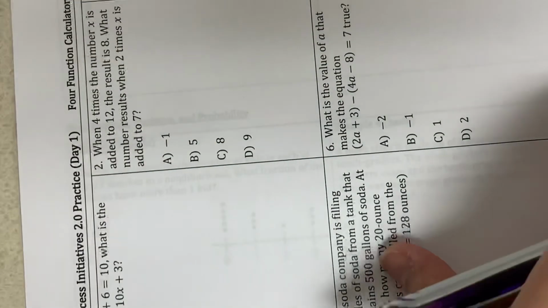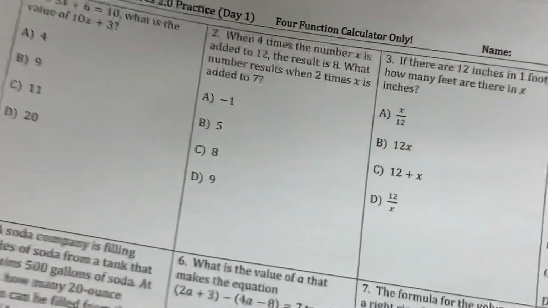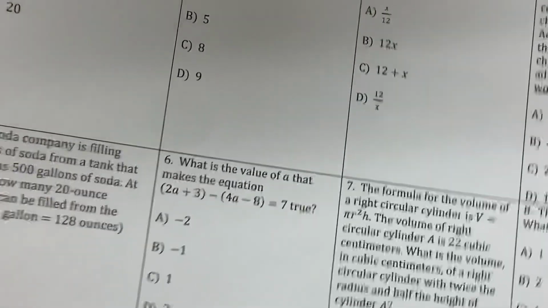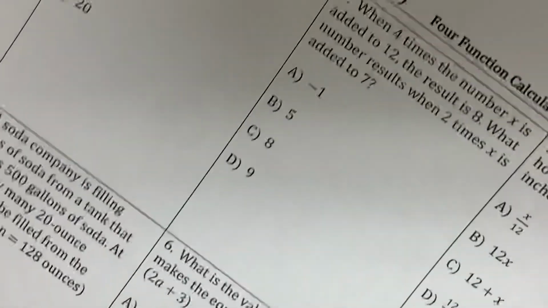All right, this is for this. You have these questions to work on, so hopefully you're able to do them. They're very similar, so you should be able to do your work. Use the back of the page if you need more area.